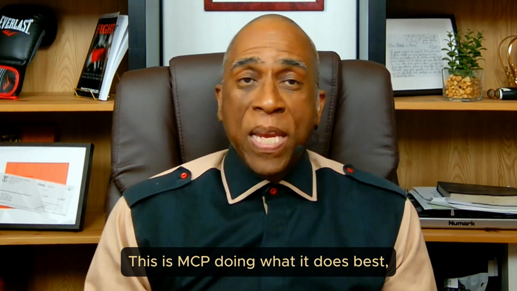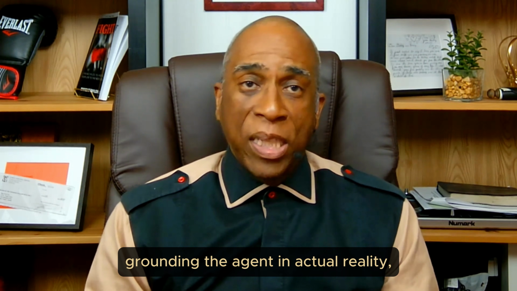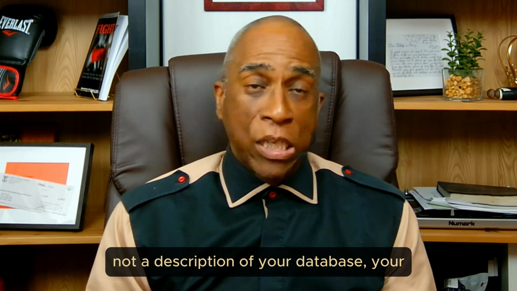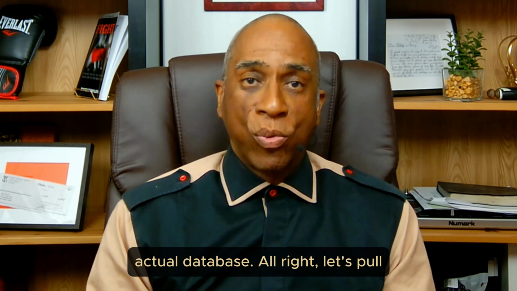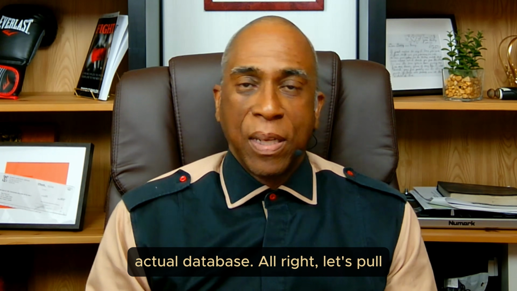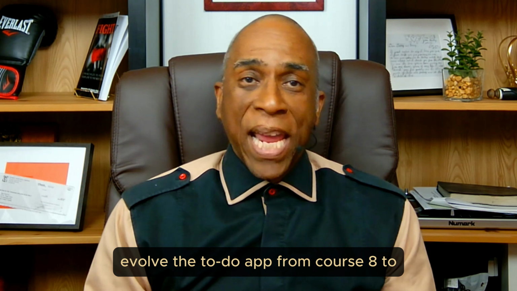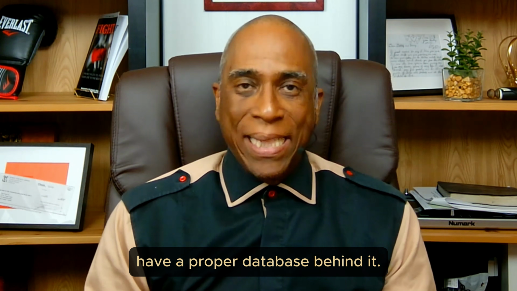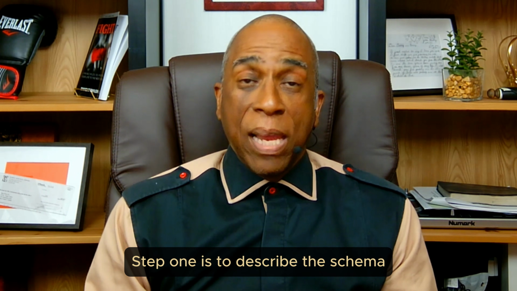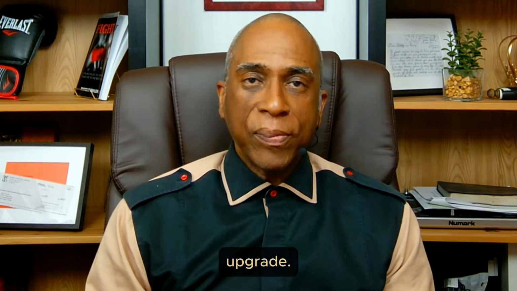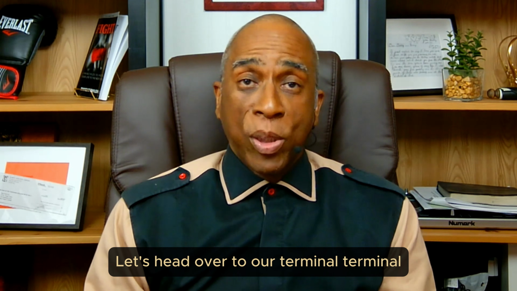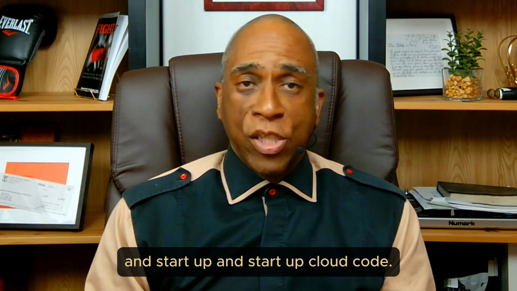This is MCP doing what it does best, grounding the agent in actual reality, not a description of your database, your actual database. All right, let's pull all of this together. We're going to evolve the To-Do app from Course 8 to have a proper database behind it. Step 1 is to describe the schema upgrade. Let's head over to our terminal and start up Claude Code.